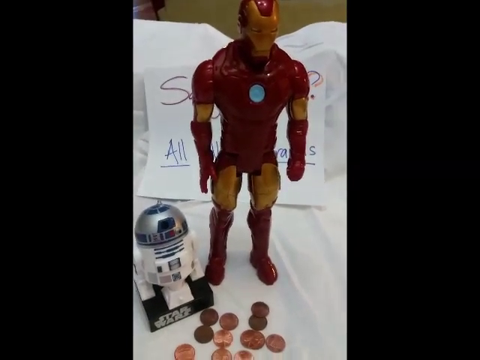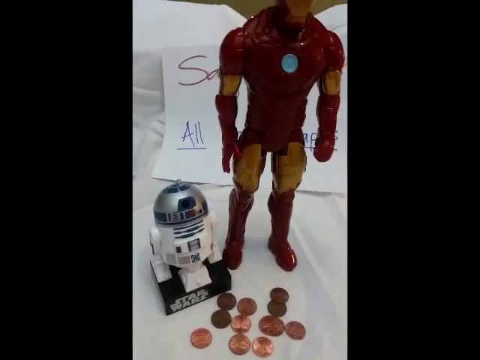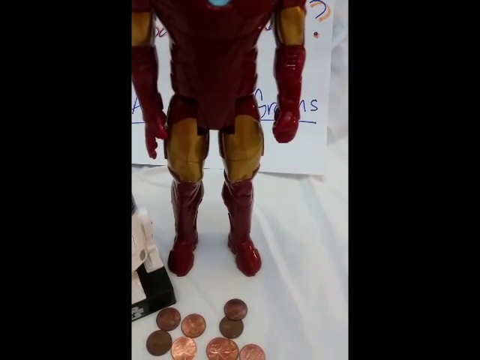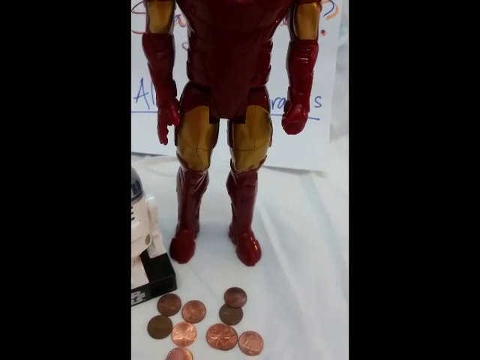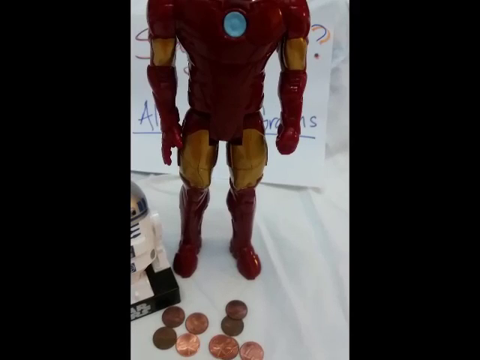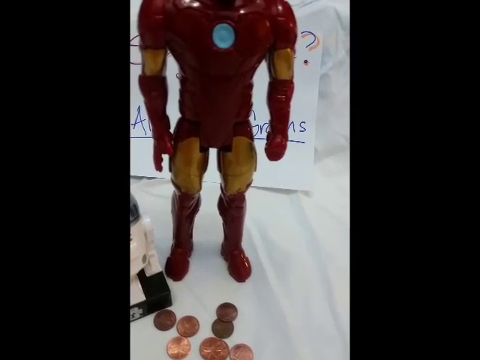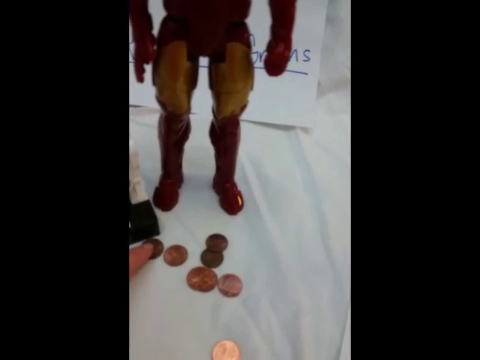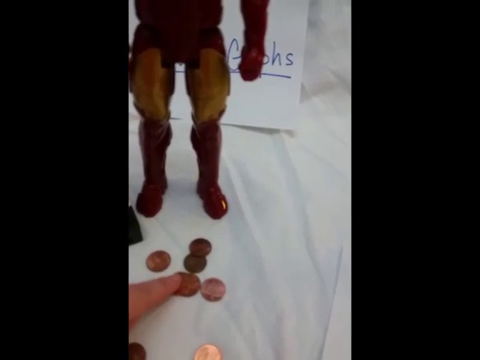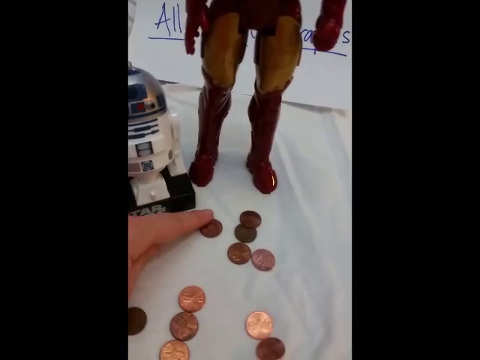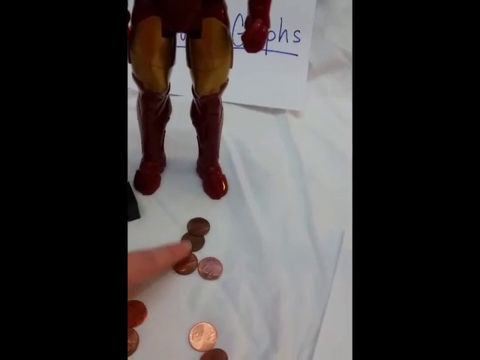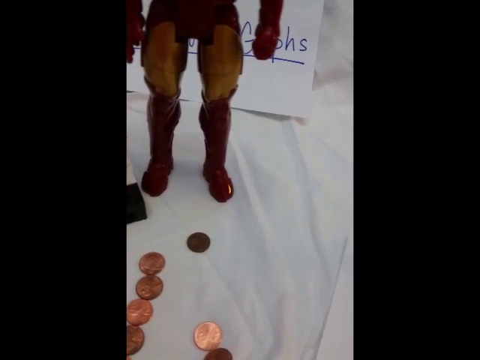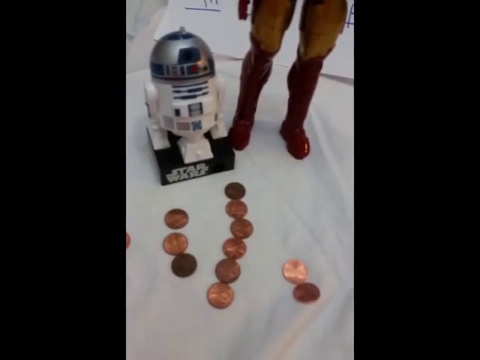You're right, R2-D2. We could do it as a tally chart. 1941, 1945, 1944, 1943, 1945, 1944, 1944, 1943, 1944, 1944, 1943, 1944.